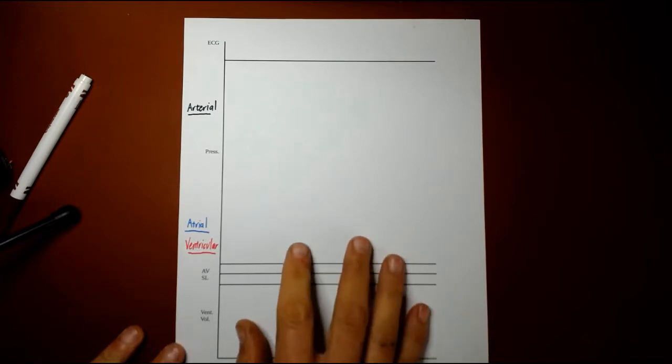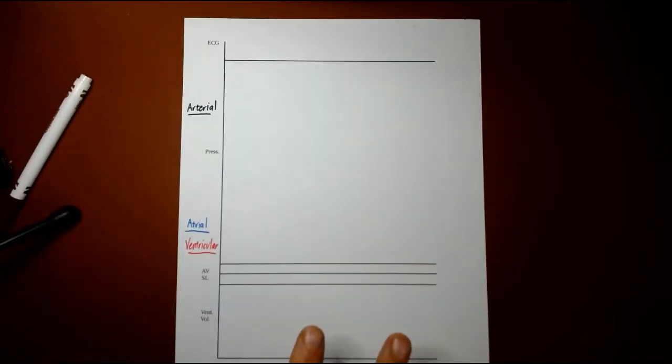Alrighty, so let's make a Weir's diagram. Now, what I've got here is a template that I use to draw them. You should be able to find this on the website. Hopefully there will be a link shown in just a moment here.